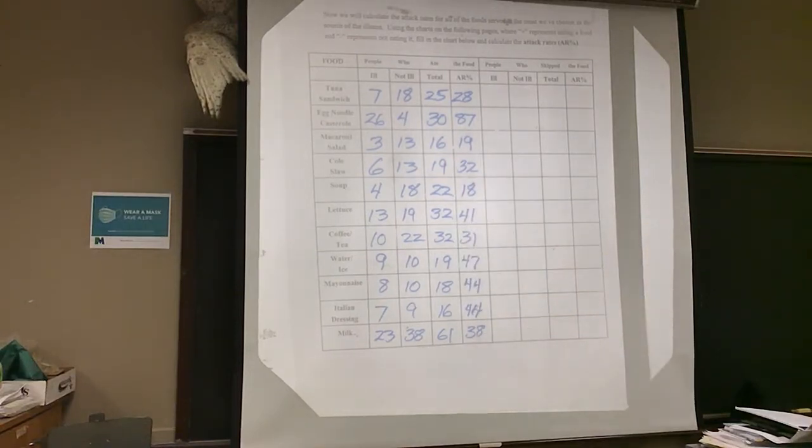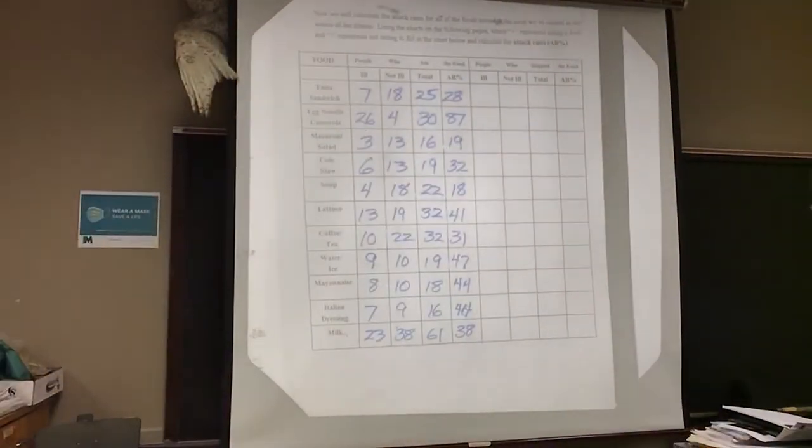So before we fill the rest in, does anything jump out at you? That egg noodle casserole looks like a killer. Oh, no. That does not look good.